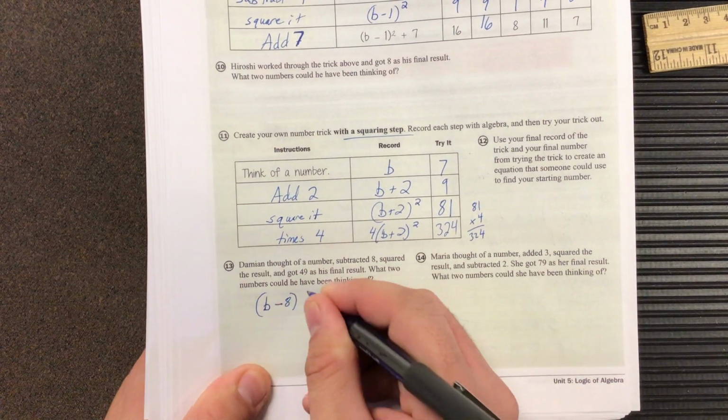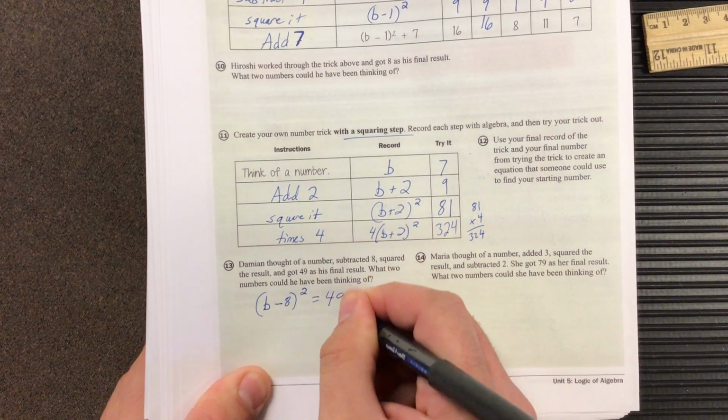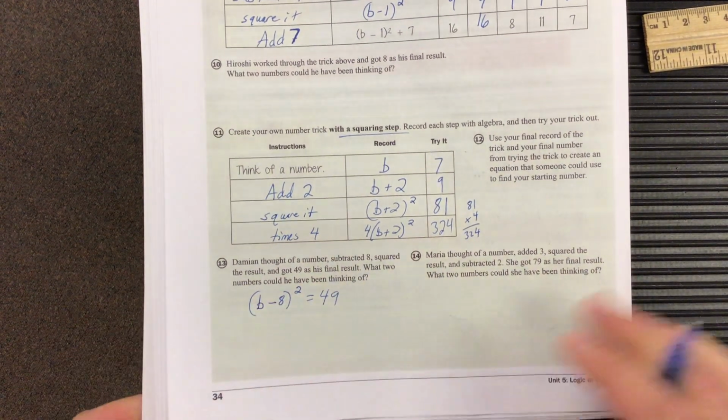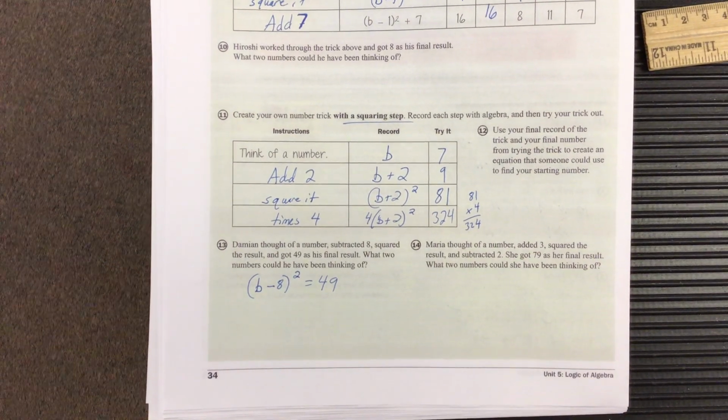Squaring it. And then you got 49. So this is just like we did the first type of problems. Go ahead and see what you get. Remember, 2 answers.